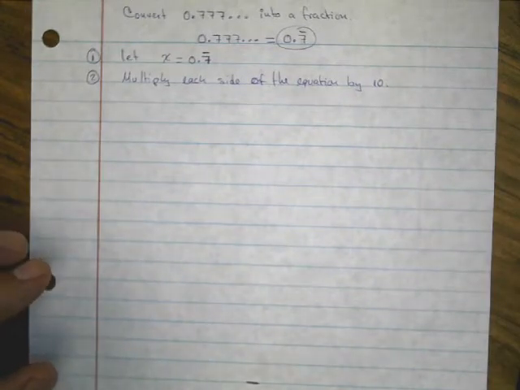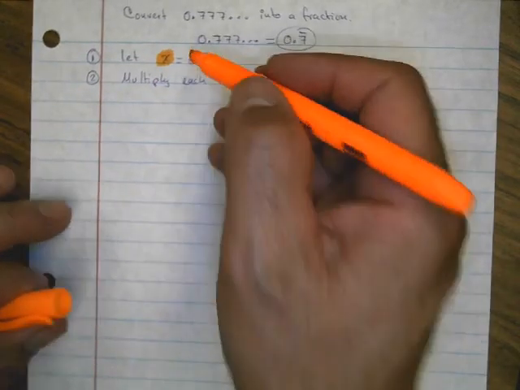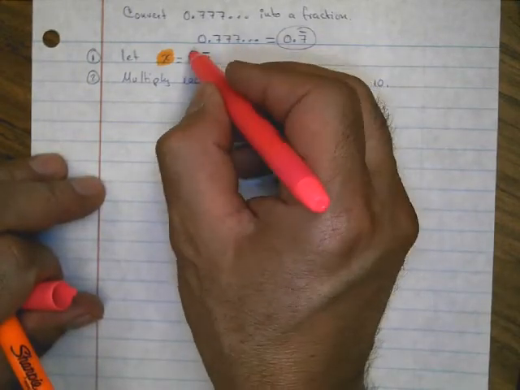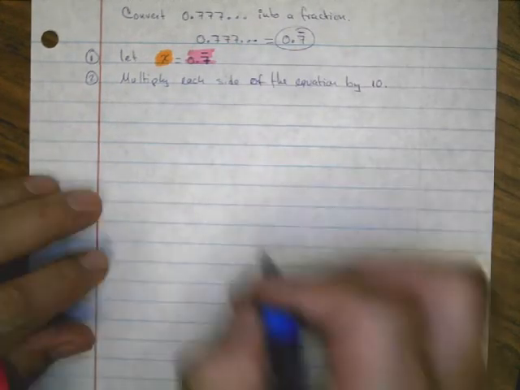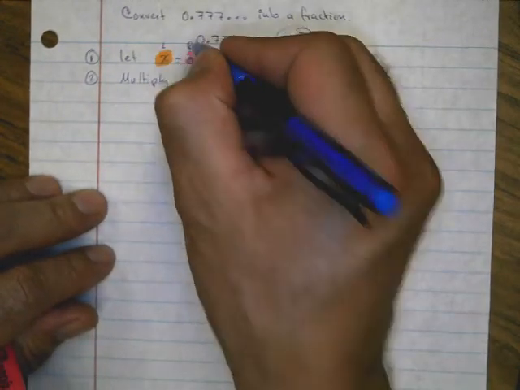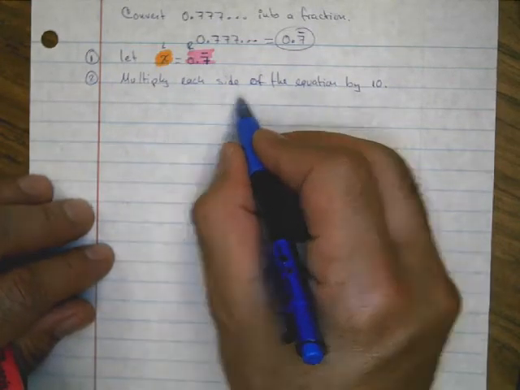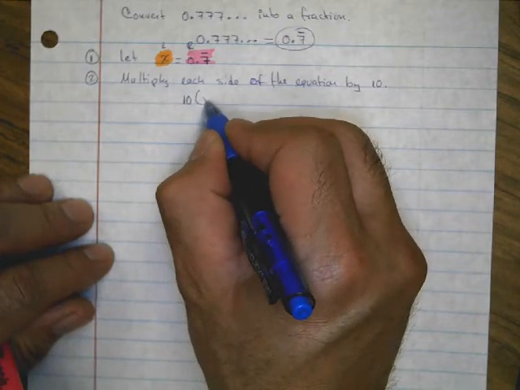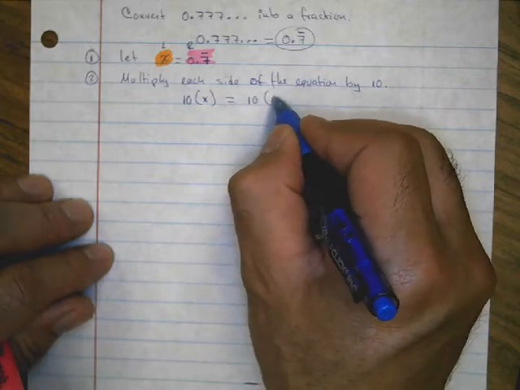Now when I talk about the left side and the right side of the equation, this is what I mean. This is your left side and this is your right side. I'm referring to the sides on each side of the equal sign. So I'm going to multiply each side of the equation by 10. So 10 times the left side is equal to 10 times the right side.